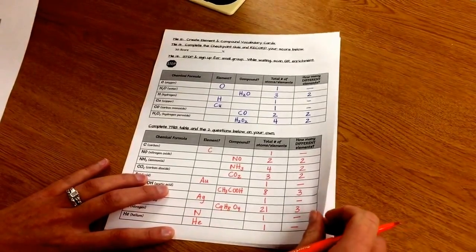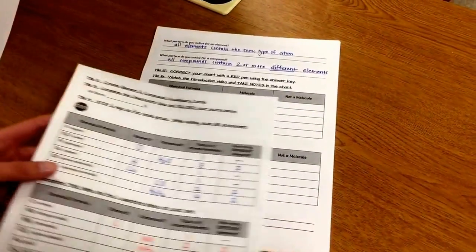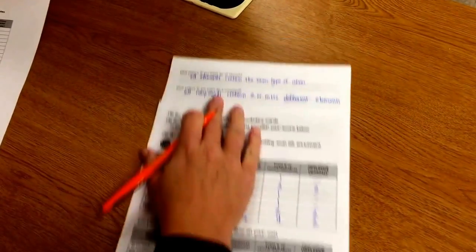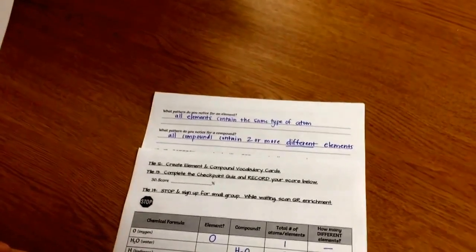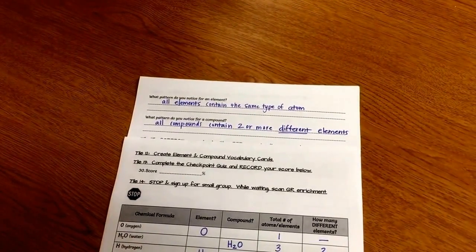So when you look at your other paper, I asked you to answer the patterns. What pattern do you notice for an element? You should have noticed that all of the elements contain the same type of atom.